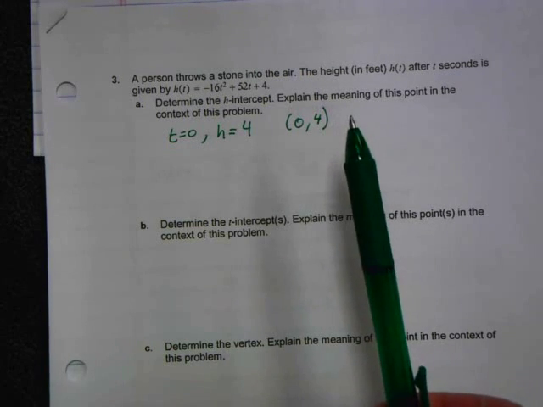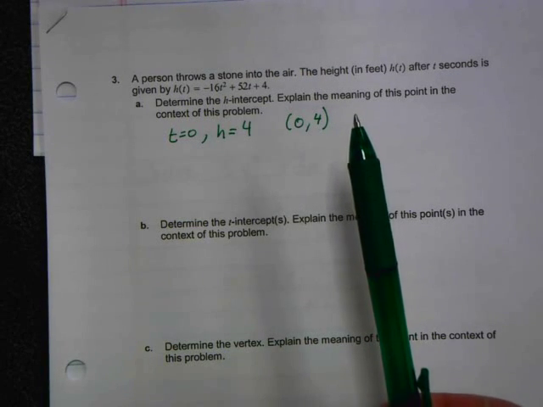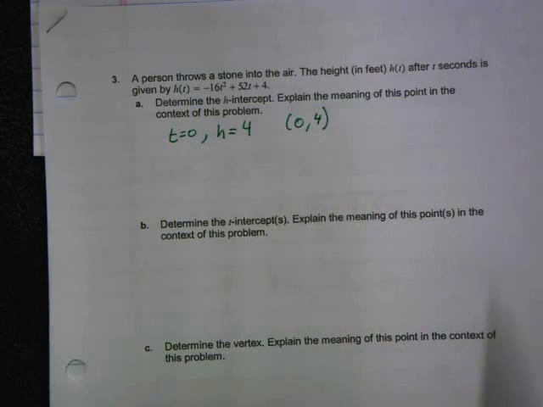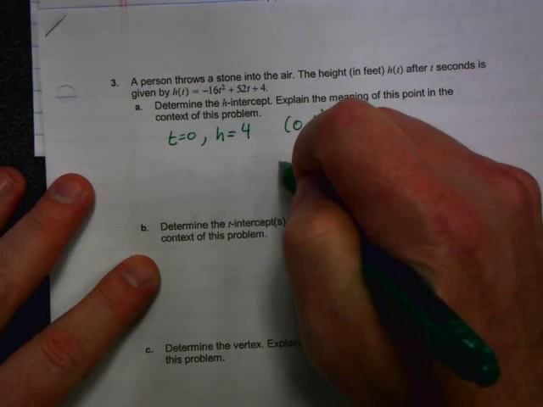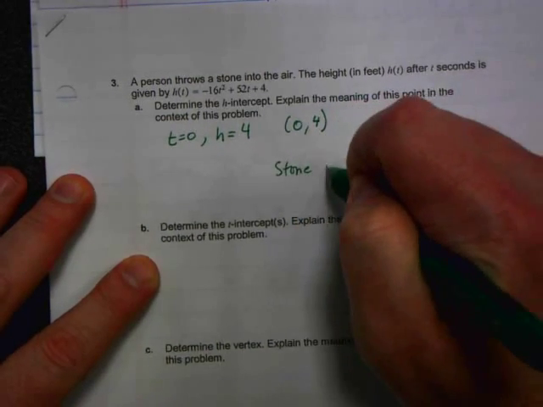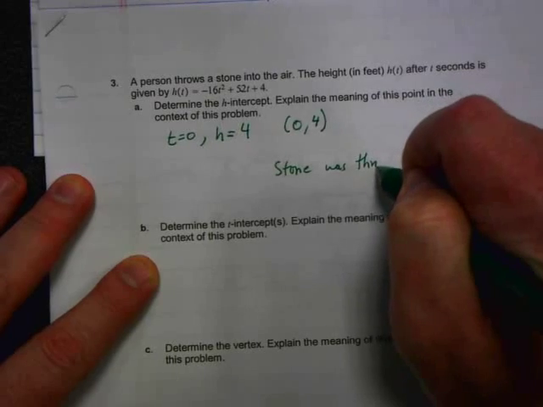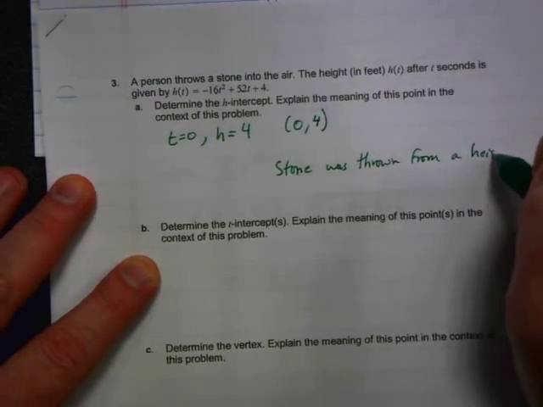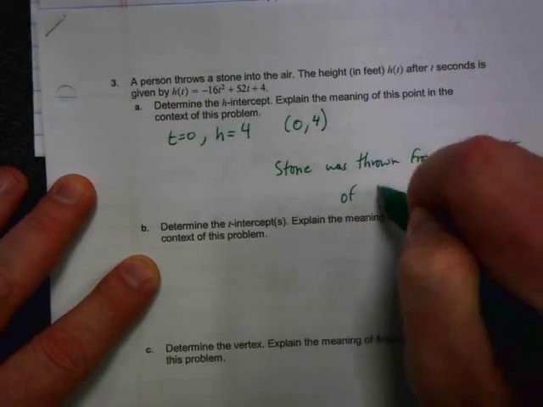So what does that mean? When I threw the stone, it started 4 feet in the air. So a kid was throwing the stone up in the air, and his arm was 4 feet high. So the stone was thrown from a height of 4 feet.